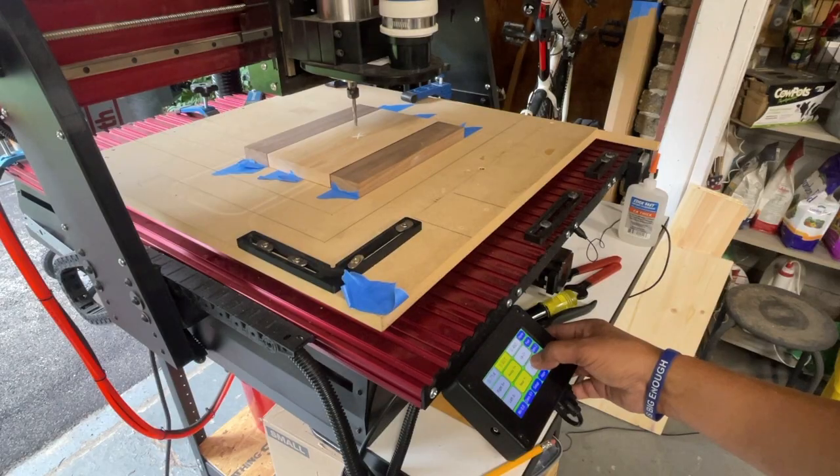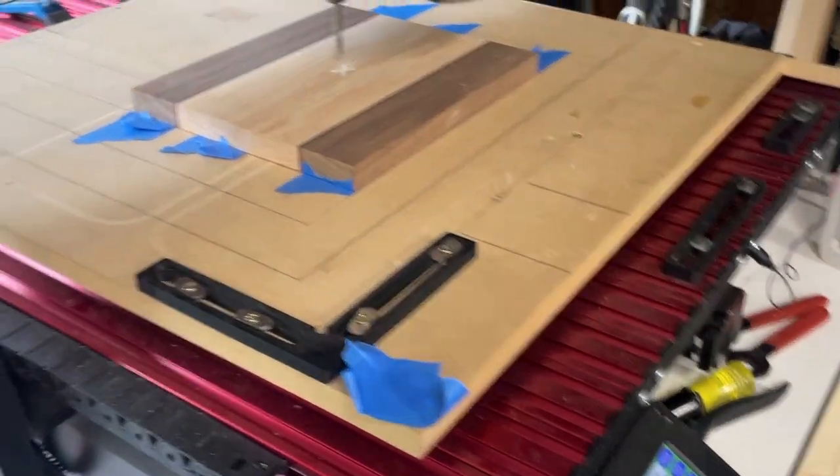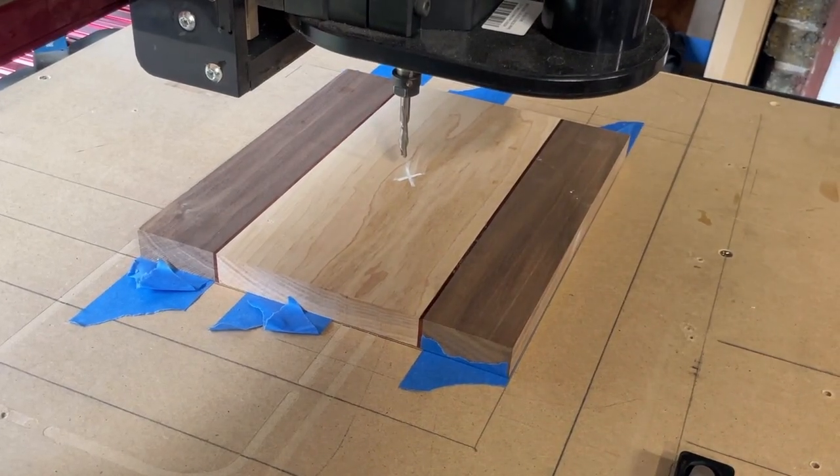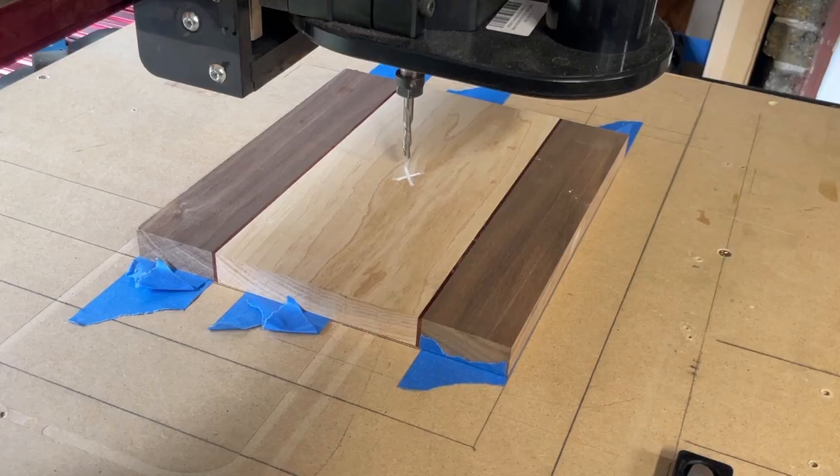I just like to go down just so I can get a little bit closer look at how close I'm getting to the Y. So that looks like I need to come a little bit closer.